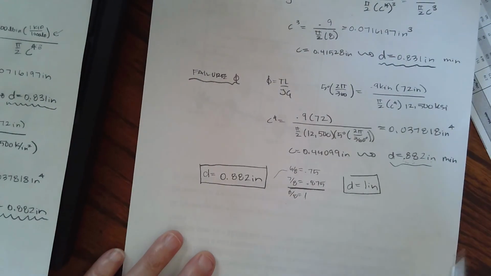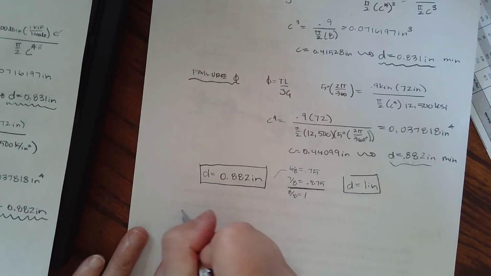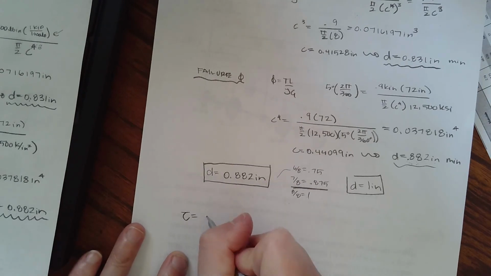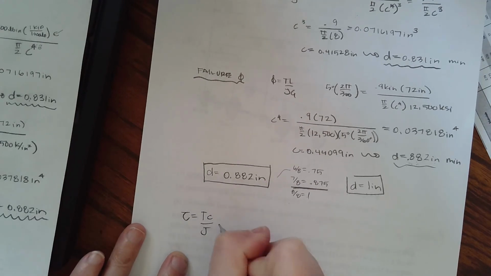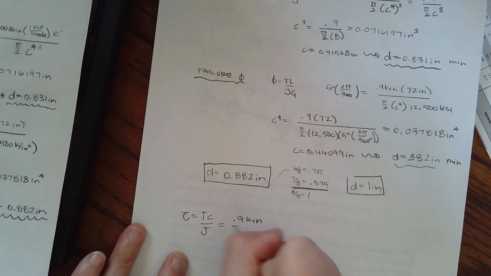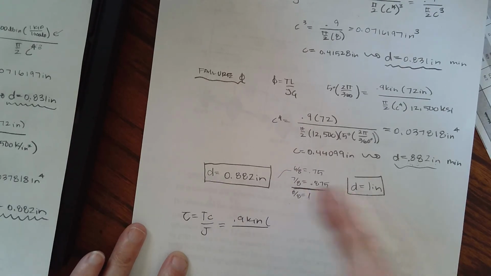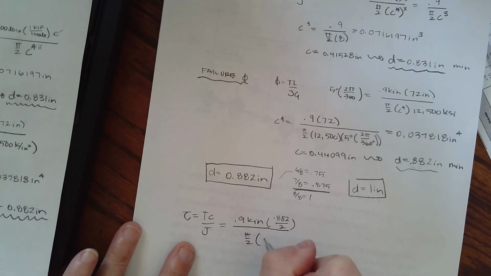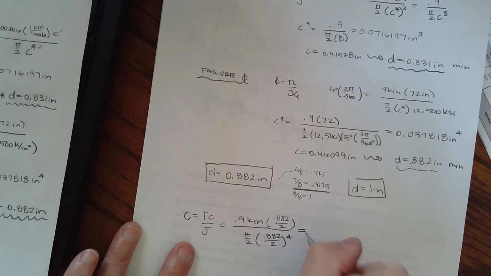Okay, so now the rest of the question stated, what is the shear stress and angle of twist at this diameter. So we go back and we can now do shear stress. I know it's TC over J. My torque is 0.9 kip inches. My radius is 0.882 over 2, because remember that's my diameter. And then J is pi over 2, 0.882 over 2 to the fourth.